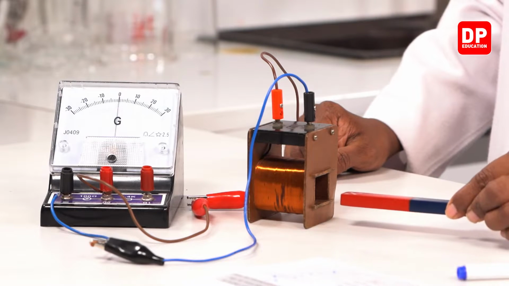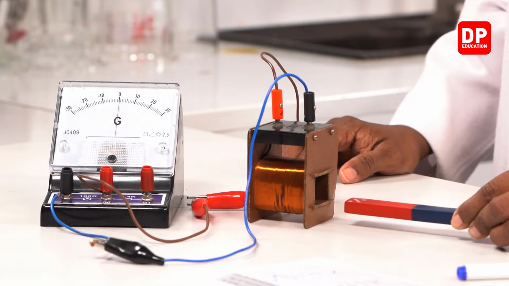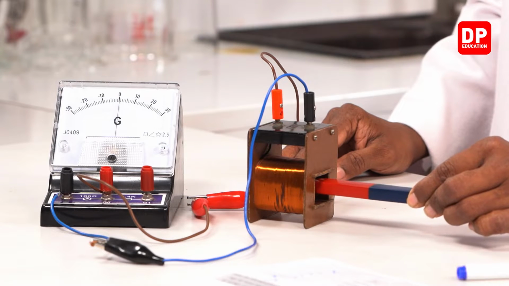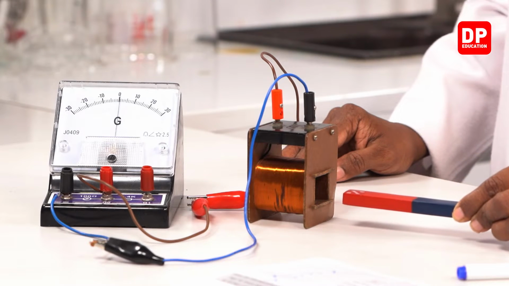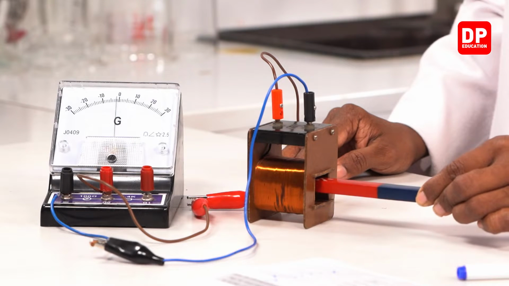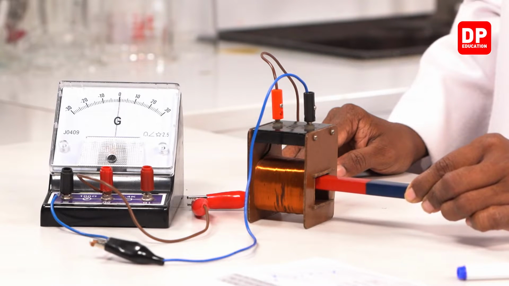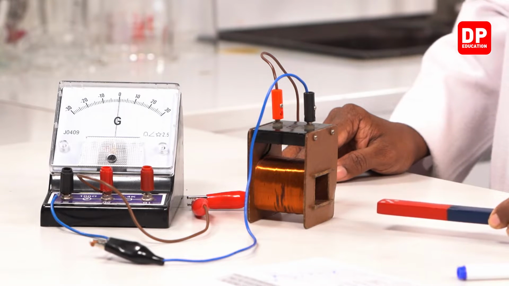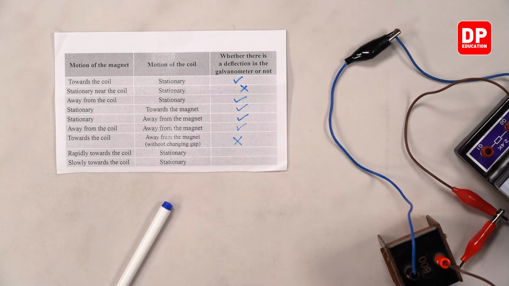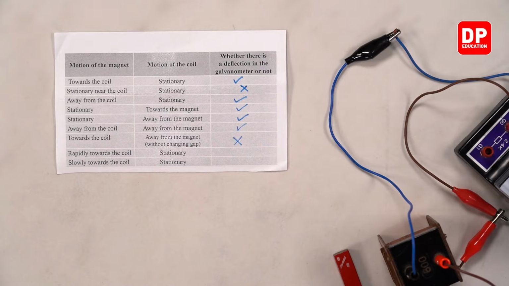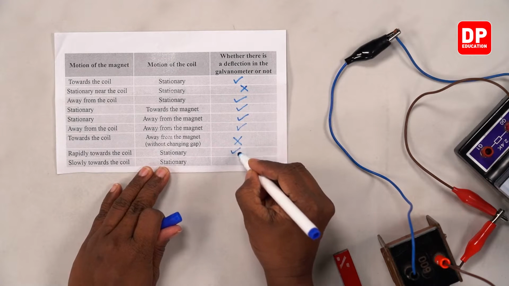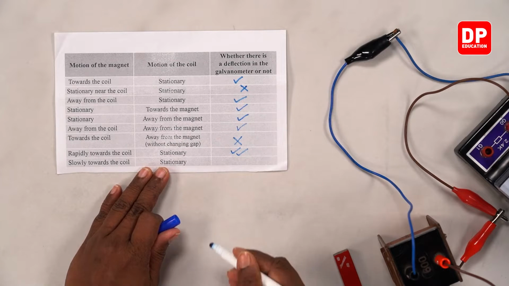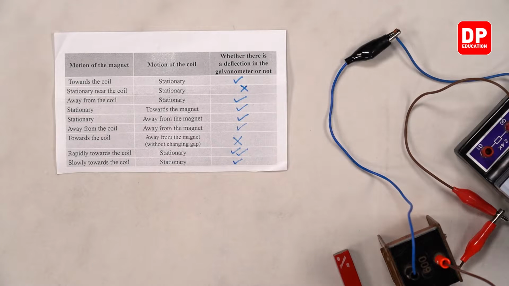If I move it slowly, what can you see? So then if we do it very slowly, what will happen? Can you see? There's a small deflection. When I pull it out also, there's a small deflection. Again, if we do it slowly, the amount of deflection is less. But if I do it fast, can you see that the deflection is more? So what can you understand there? When we move rapidly towards the coil, there is more deflection. But when I move the magnet slowly towards the coil, there is deflection but less.